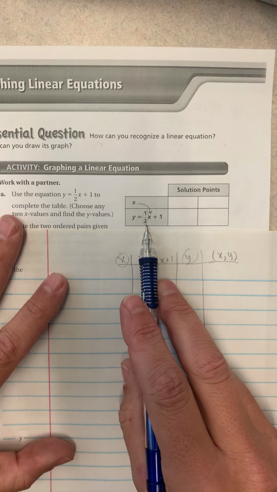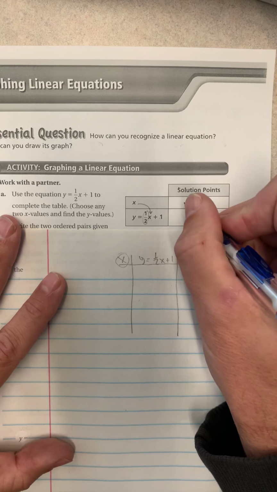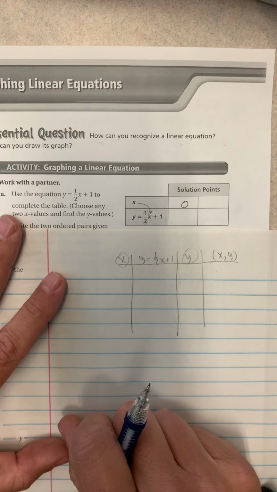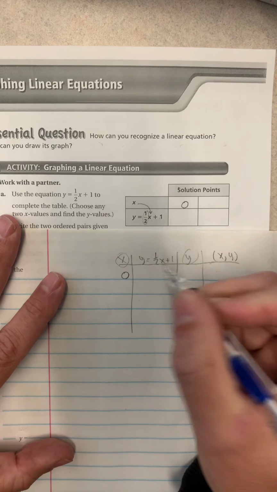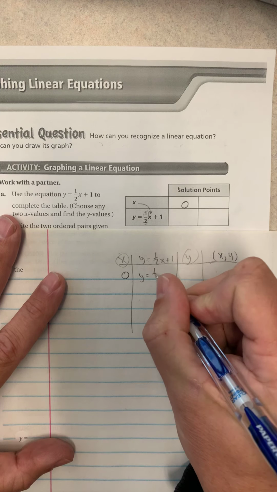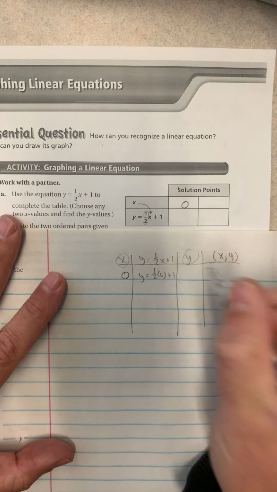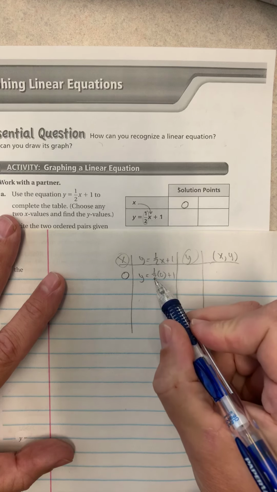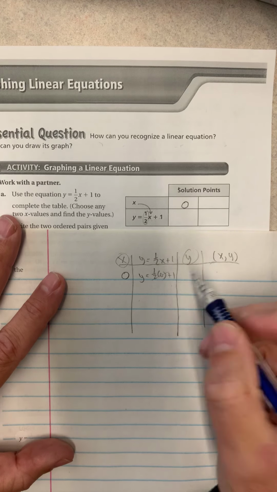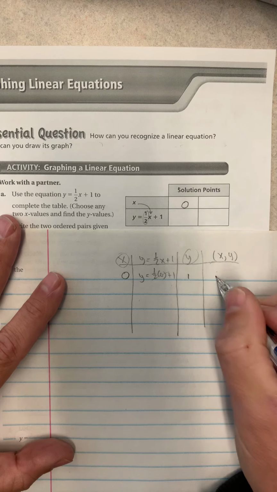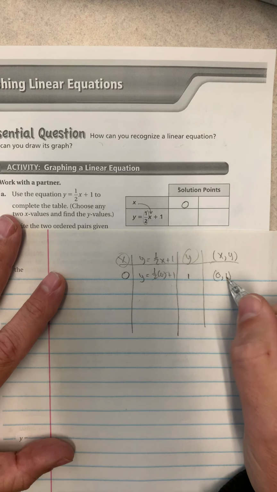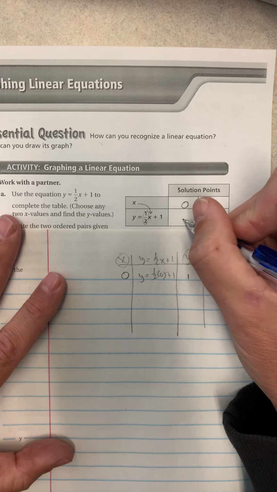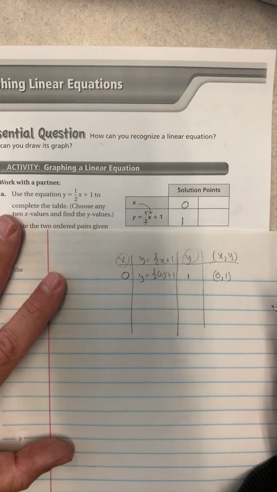One value that's always going to be nice and easy to choose is when x is 0. Because if I put in x is 0, that means I have y is equal to 1/2 times 0 plus 1. Well, 1/2 of 0, or 0 times anything, is just 0. So you're left with a y of 1, meaning you have the ordered pair 0, 1. The point 0, 1 is a solution to that equation. It is a point that lies on the line. I can write 1 right there.